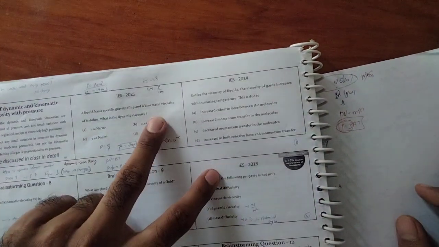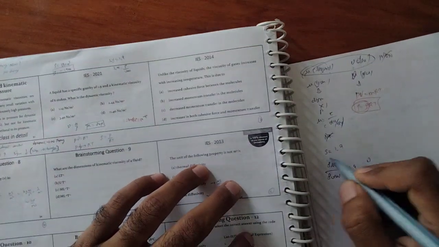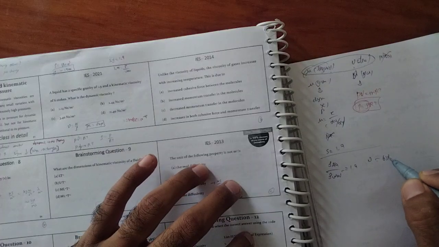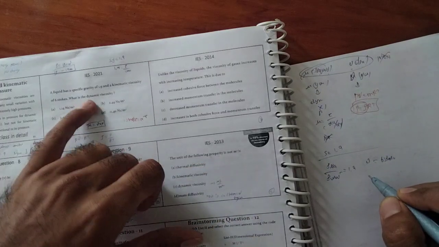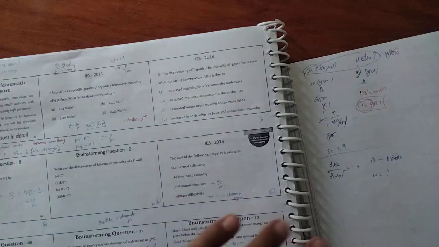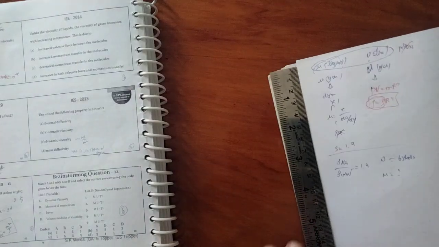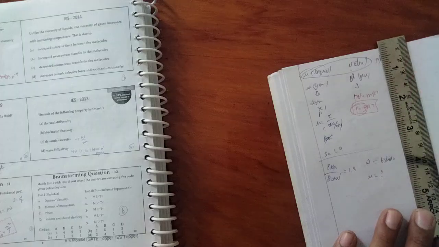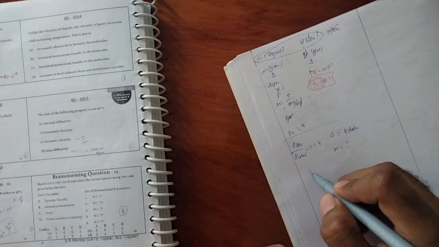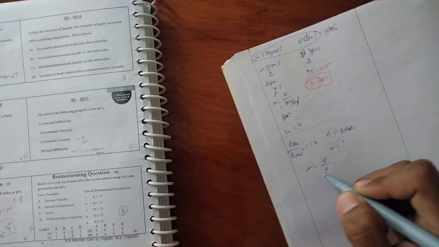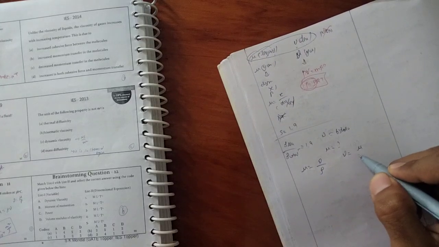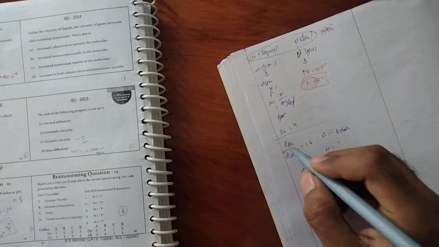So first, look at this. And what kinematic viscosity is being given? Kinematic viscosity equals 6 stokes. They are asking the value of dynamic viscosity. Next, nu, the kinematic viscosity, equals the dynamic viscosity divided by density. So what is being given?